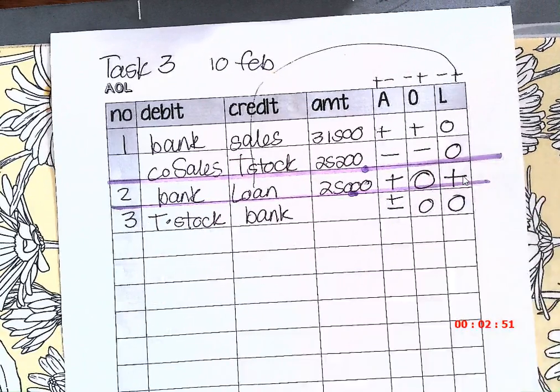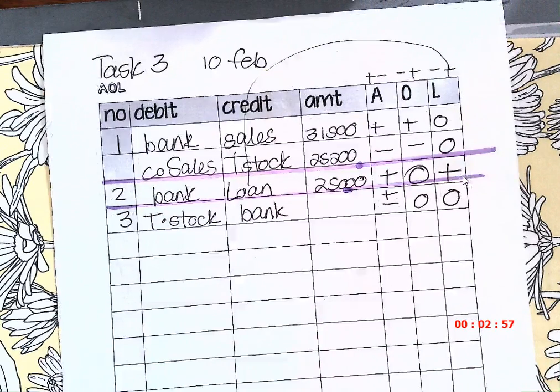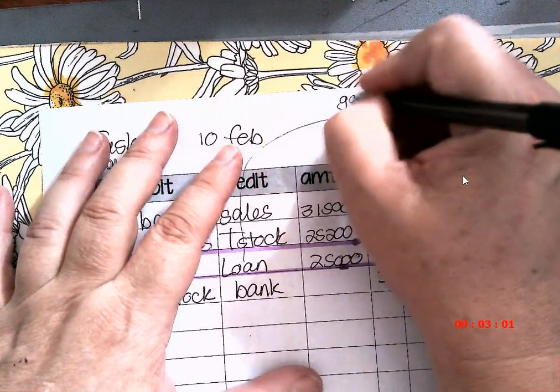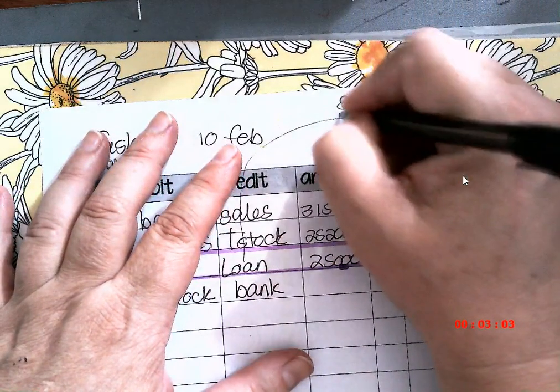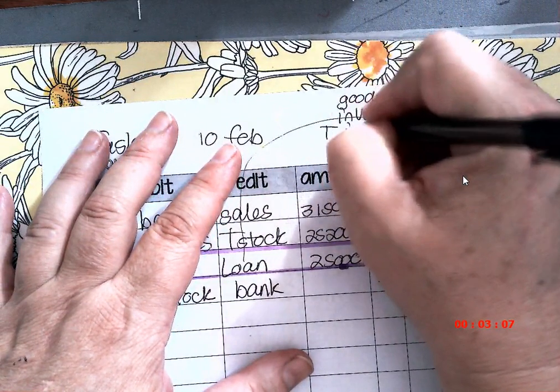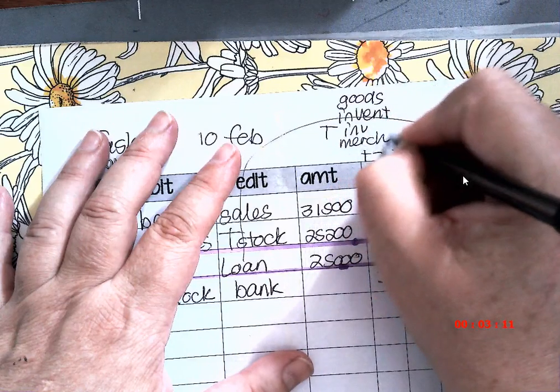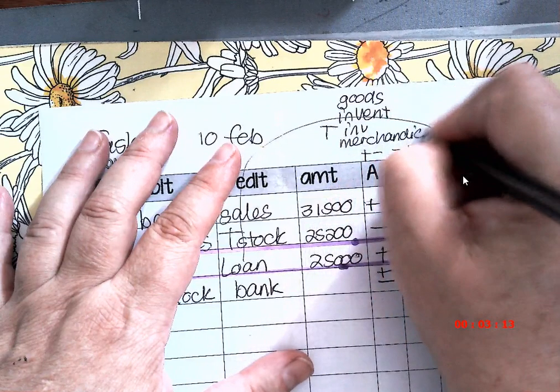Ma'am? Yes. Is it okay if you make questions? No. You have to. So let me just quickly let us all get on the same page. So goods, inventory, trading inventory, merchandise, stock.